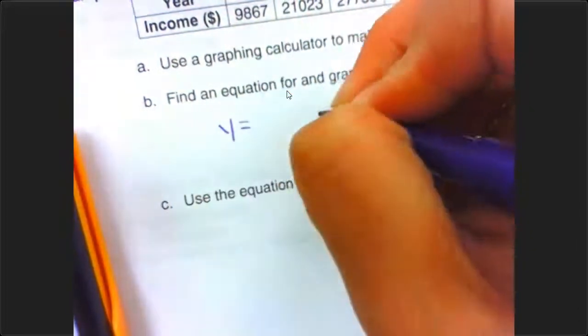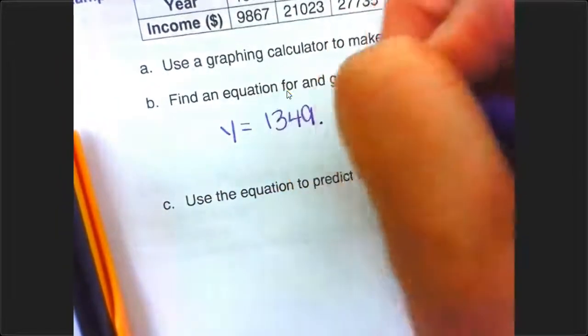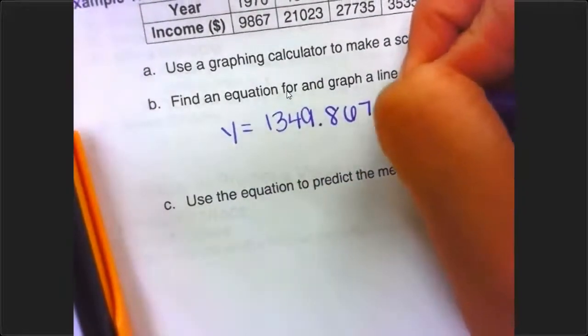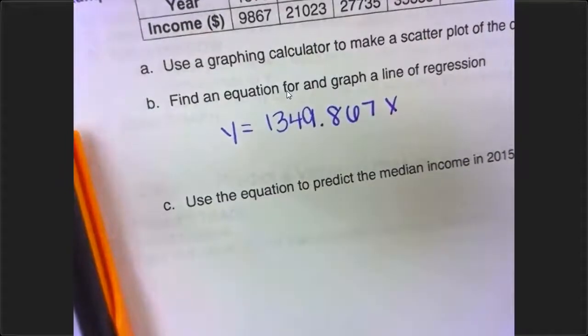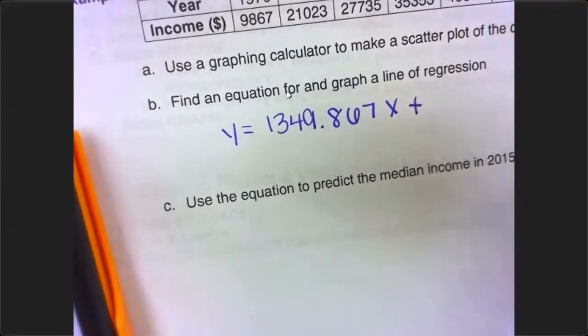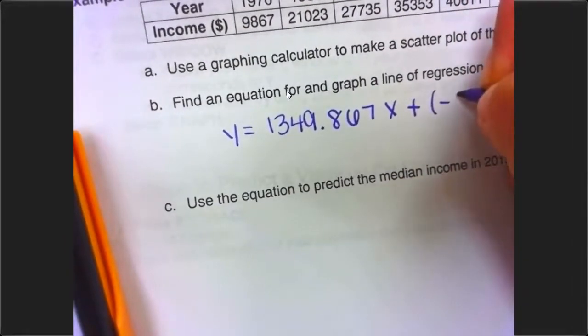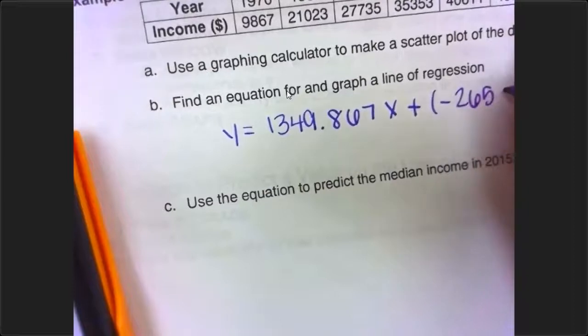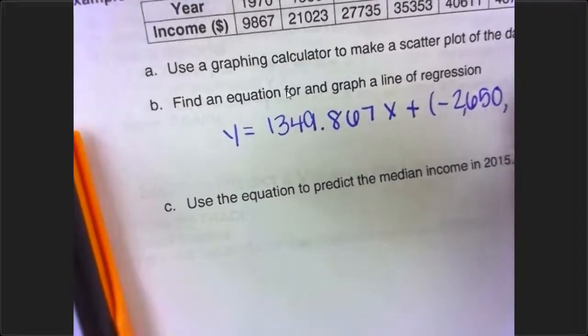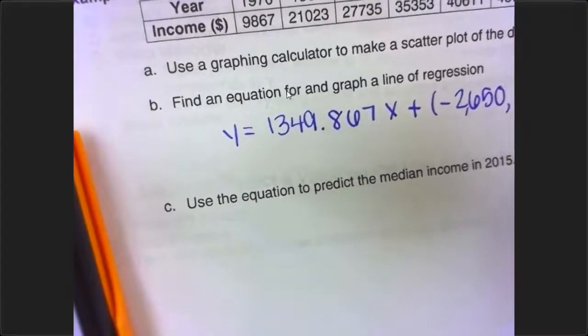So the equation is y equals, it's the A value, which is 1349.867, x, because it's y equals ax plus b, plus that b value, which is a negative 2650,768.344.